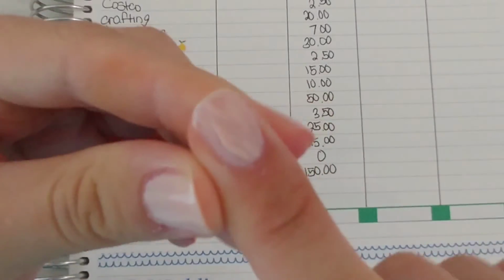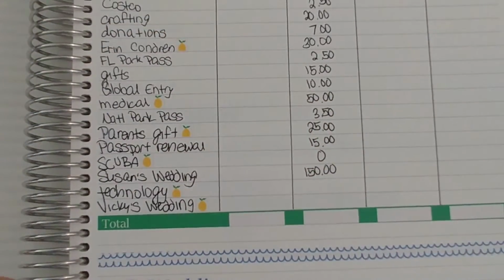Oh, dang. Yeah. If you can see my nail, it's getting really messed up. It did not dry, but that's okay.